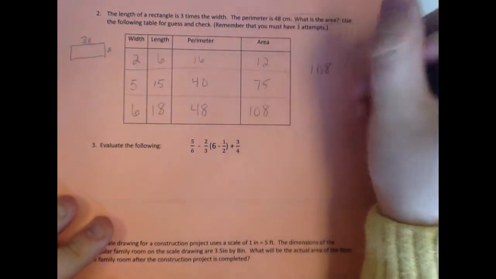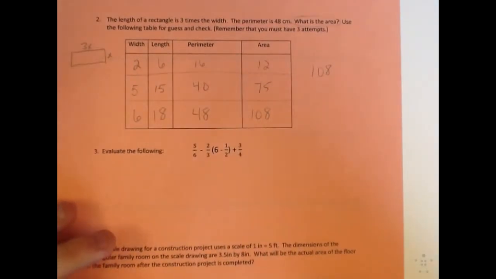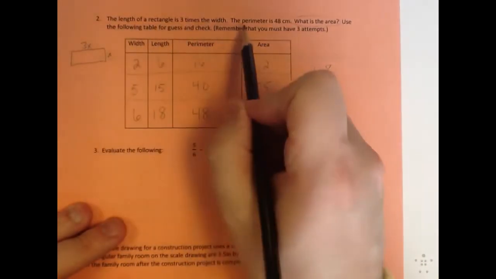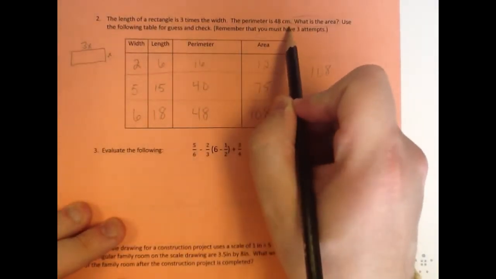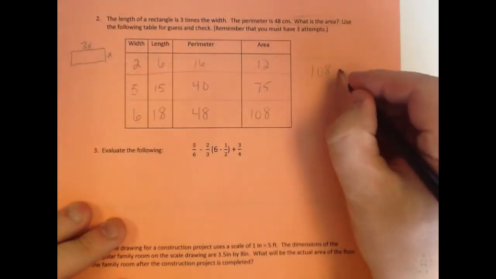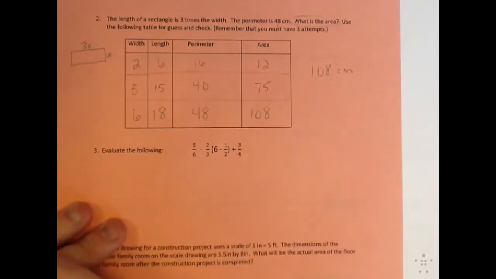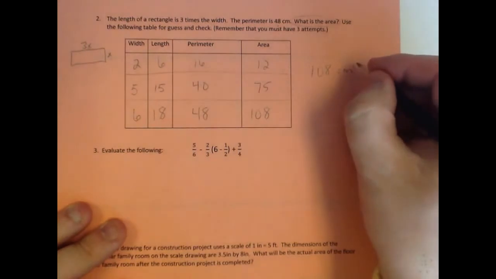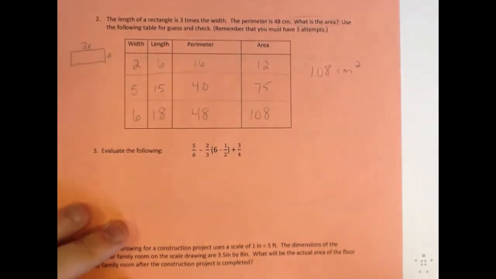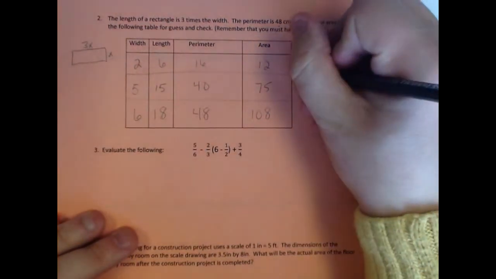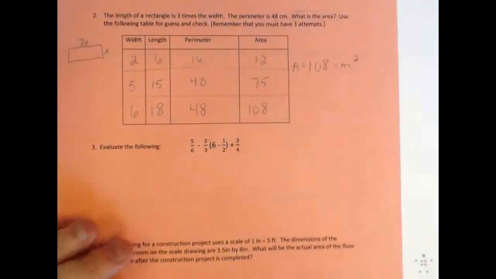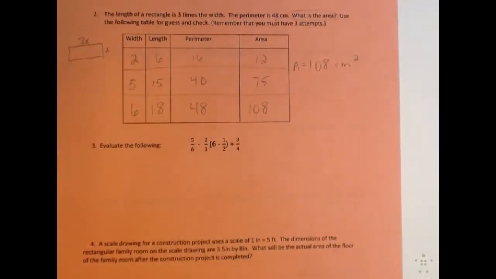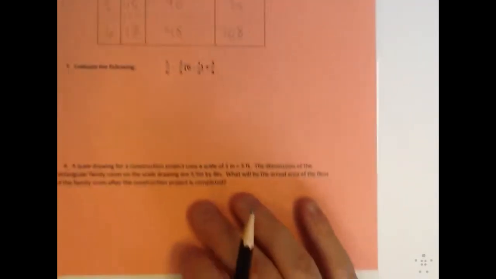Sorry, 108, I just assumed it was feet. But when I reread the problem, it says the perimeter is 48 centimeters. Not feet, centimeters. Area means that our label has to be not centimeters, but centimeters squared. There's problem number 2. A equals 108 centimeters squared. A little bit easier than the first one.